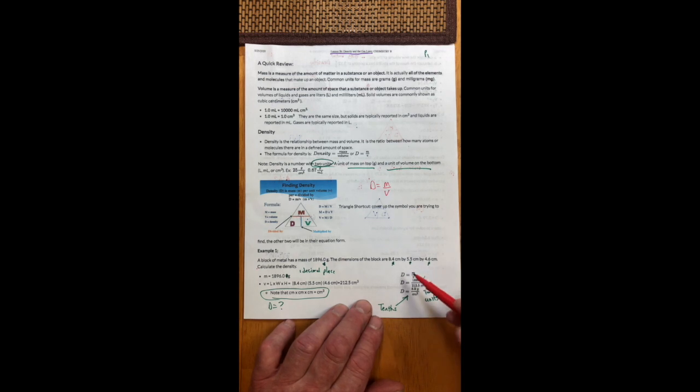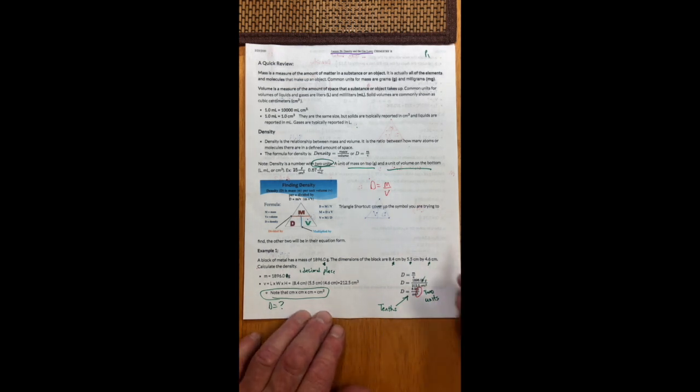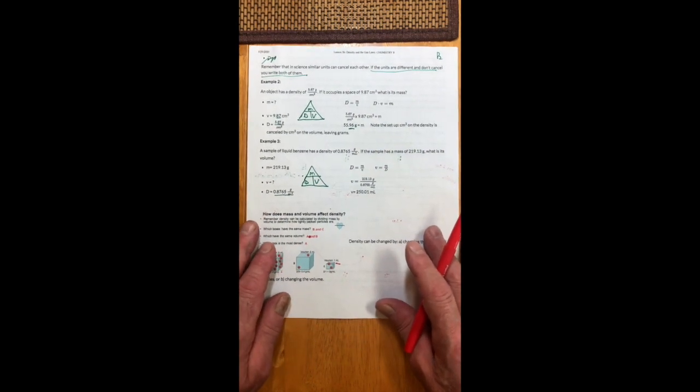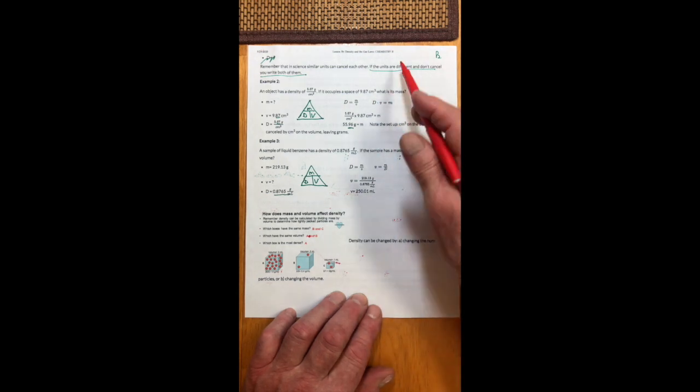And then you just set it up. Density equals mass over volume. And right here, you've got 2 units. I made a mistake, put 2 places on there, but I'm reminding you here, it's a 2-unit answer. So I divide 1896 by 212.5, and I come up with 8.9 grams per centimeter cubed for that one. Okay. If you can't cancel the units, I've been showing you that little method right there, then you just have to write them both. So that's what you do.